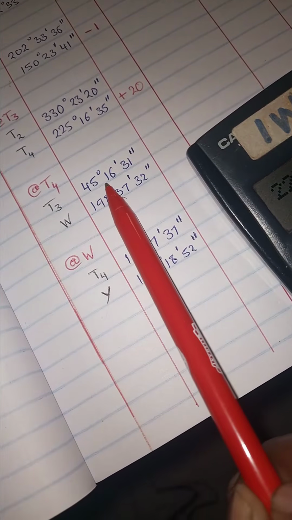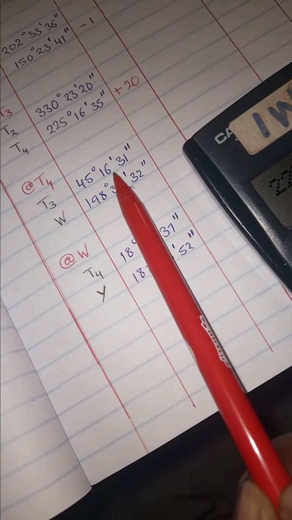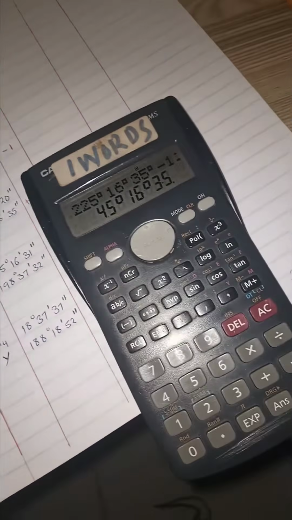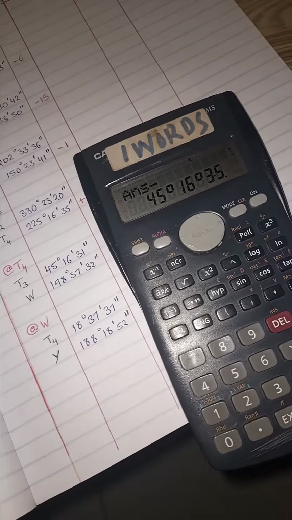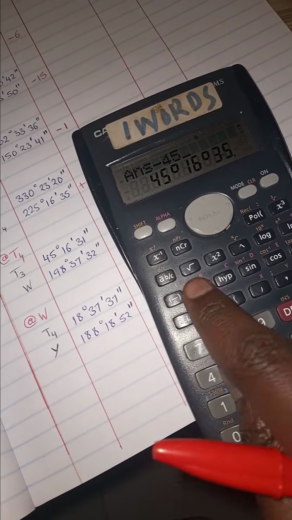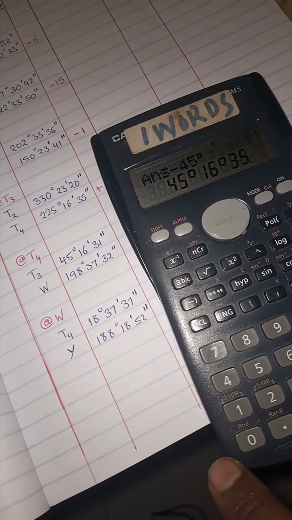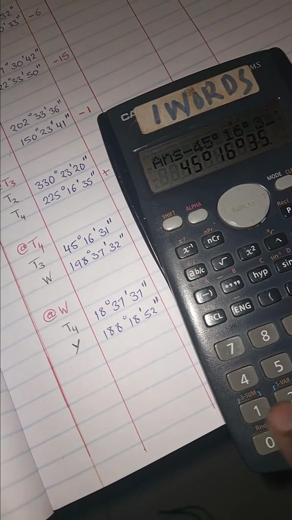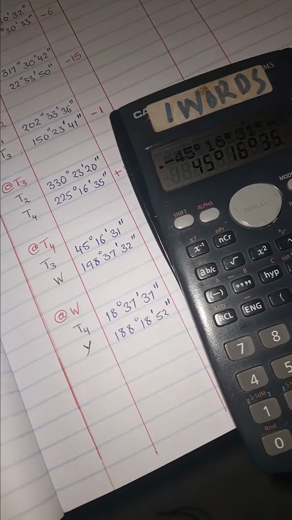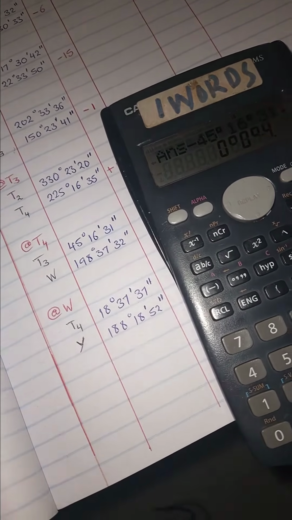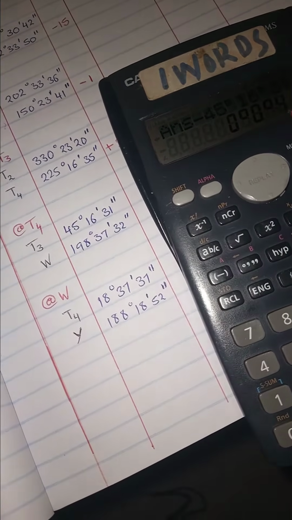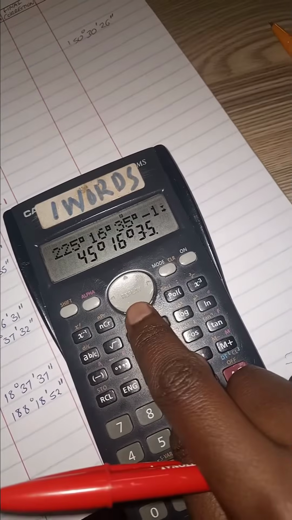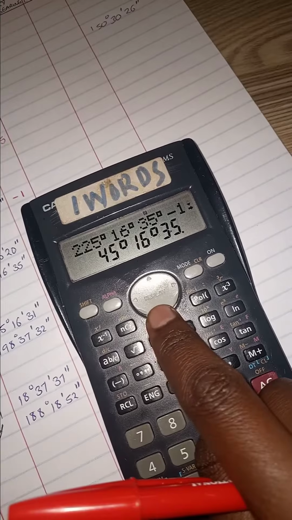That means that was 45, 16, 31. So we subtract that from the value here on the calculator. So my answer is a positive 4 seconds, that is the value that we are going to be having here.